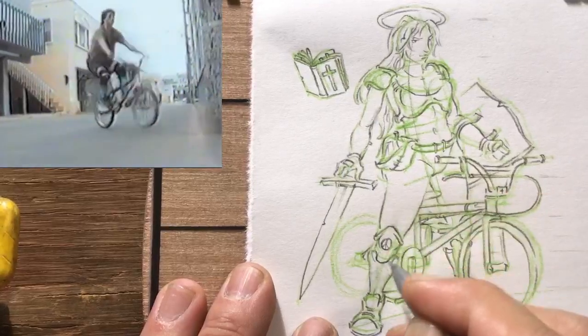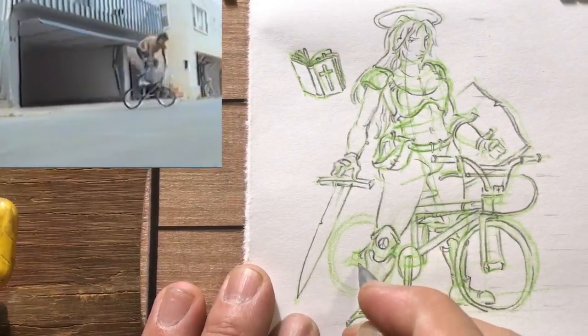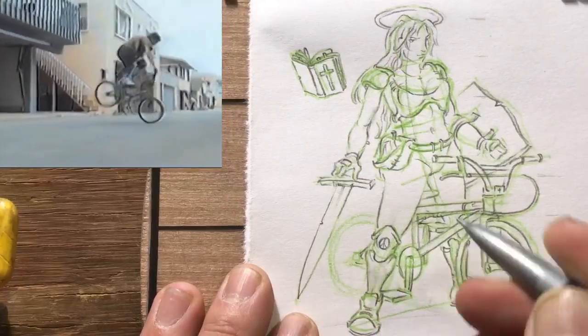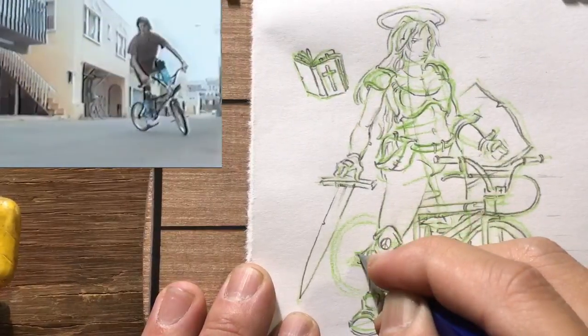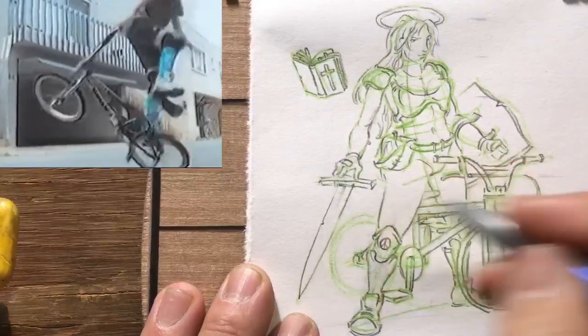Oh yeah, there's like a gusset. No, it's not a gusset, what's it called? They weld it right there. Let's just wing it. We're winging it. Looks something like that.